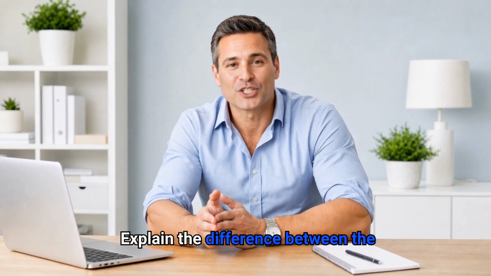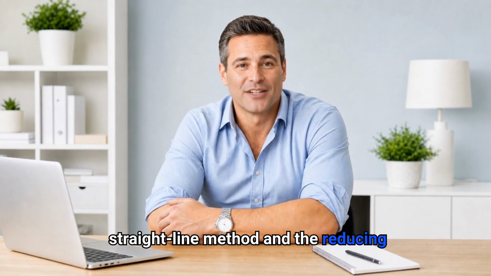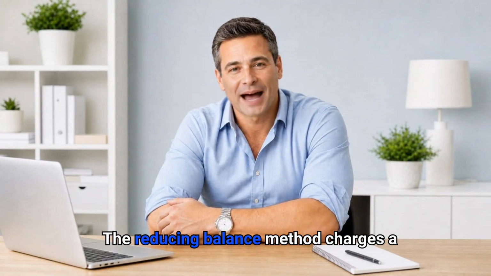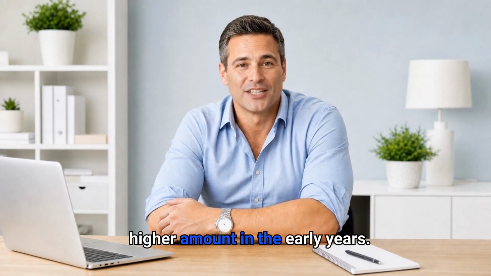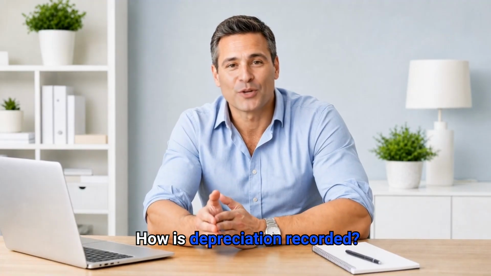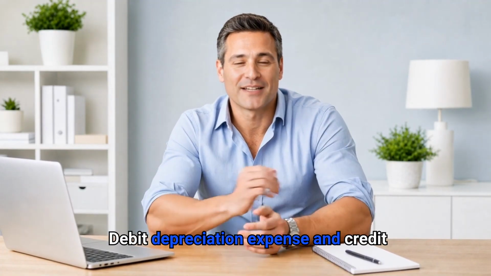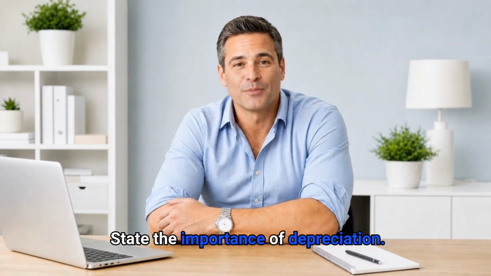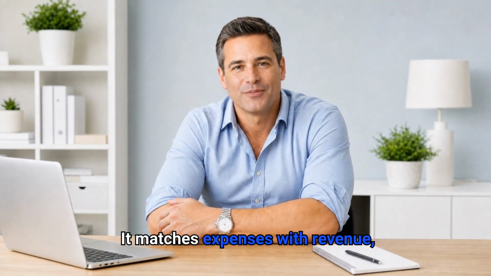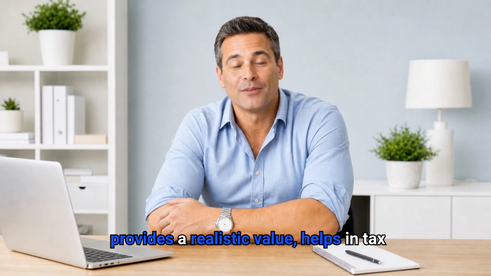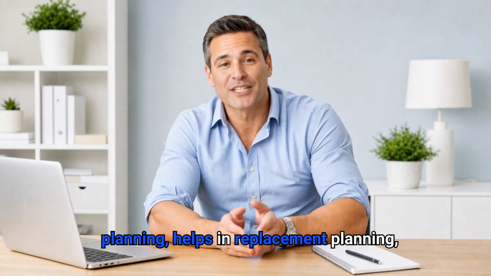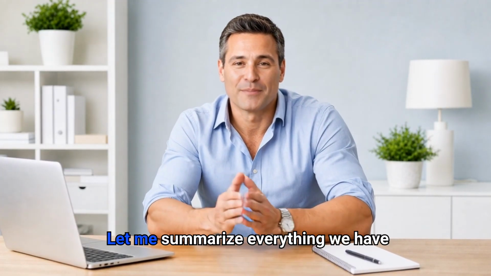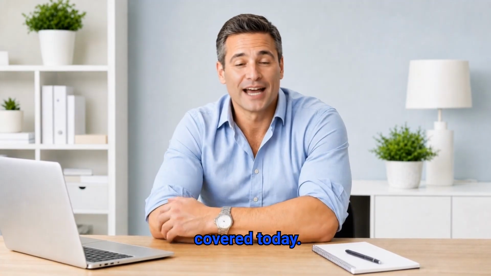Explain the difference between the straight line method and the reducing balance method. The straight line method charges the same amount each year. The reducing balance method charges a higher amount in the early years. How is depreciation recorded? Debit depreciation expense and credit accumulated depreciation. State the importance of depreciation. It matches expenses with revenue, provides a realistic value, helps in tax planning, helps in replacement planning, helps in decision-making, and ensures compliance.